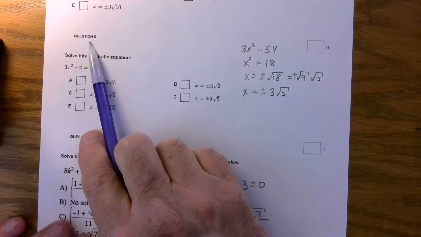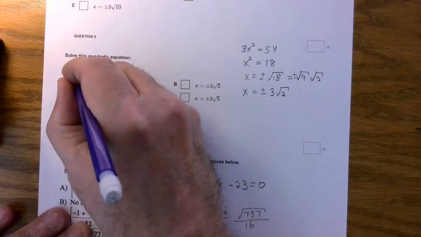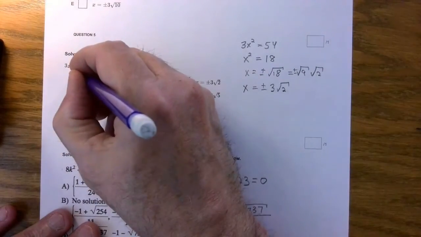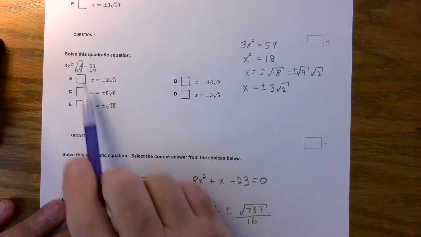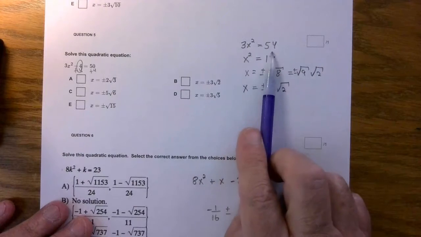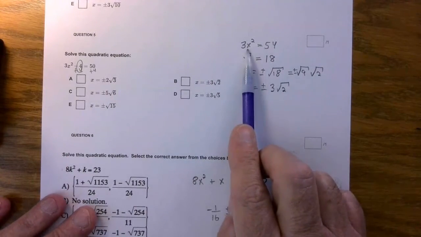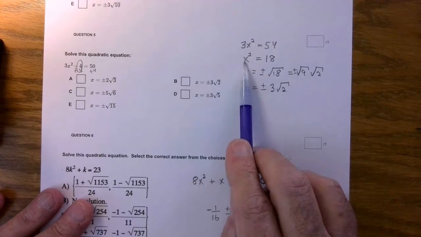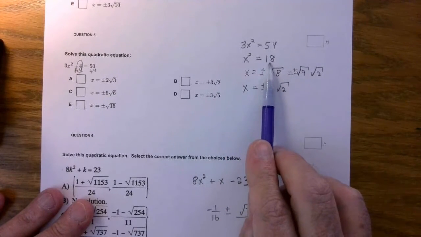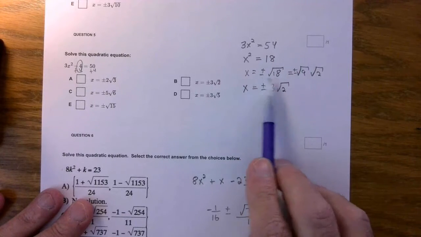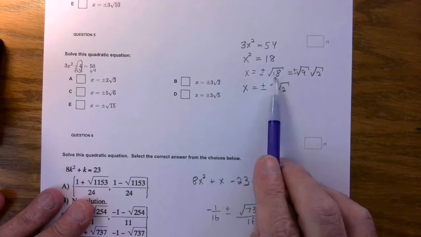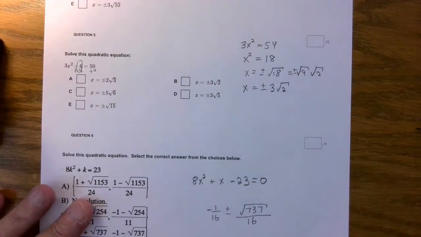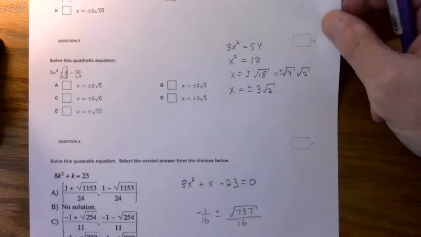All right, number 5. The first step is to add 4 to both sides. That way this 4 on this side becomes 0. 50 plus 4 is 54, and this is where it starts. The 3x squared is still there. Just divide both by 3 now. If I divide this by 3, it becomes x squared. I divide this by 3, it becomes 18. Then take the square root, and plus or minus the square root of 18, and that's the one we did before. That's 9 times 2. And again, there's the final answer right there. That one I gave to you.